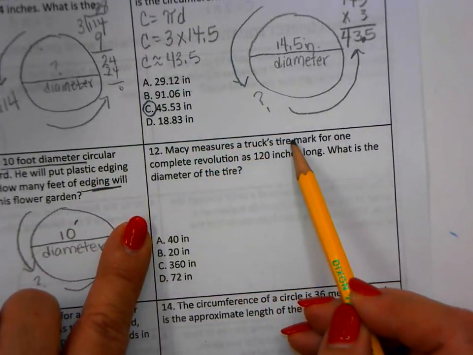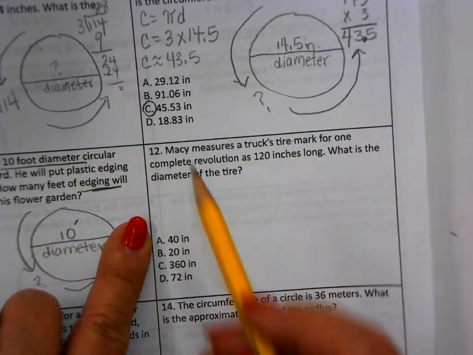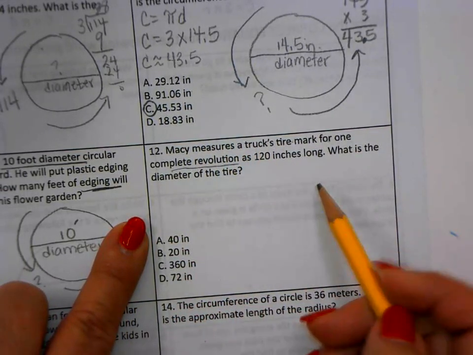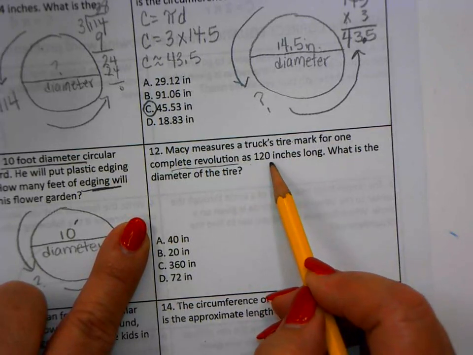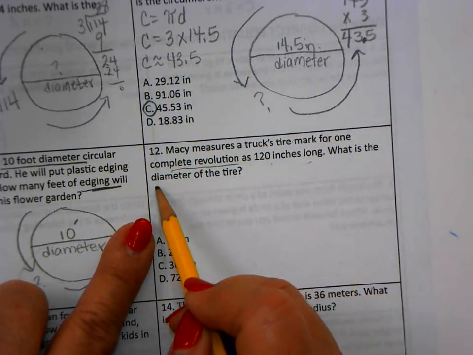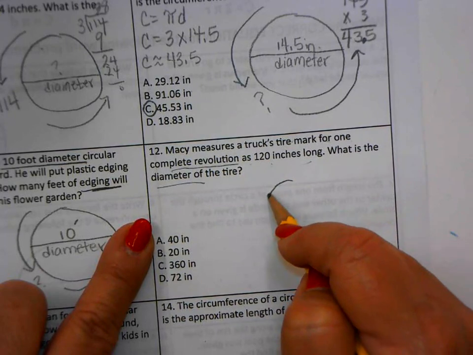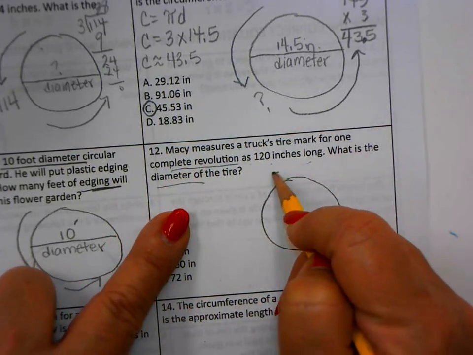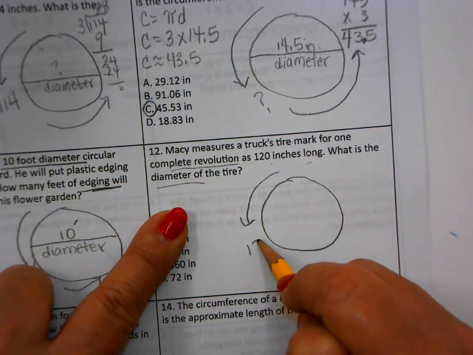Macy measures a truck's tire mark for 1 complete revolution. I love this one here because a revolution is all the way around, as 120 inches. What is the diameter of the tire? So I'm drawing a circle. Complete revolution is 120.